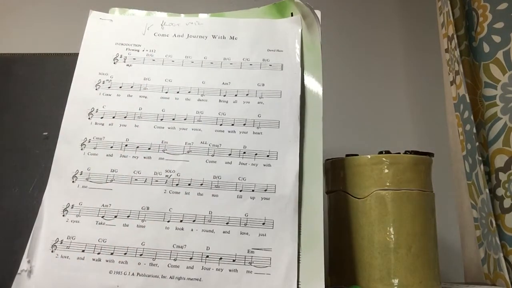D, G, D, C. Come to the song, come to the dance. Bring all you are, bring all you be.